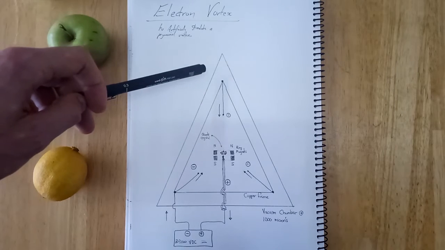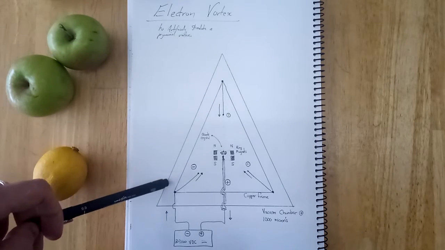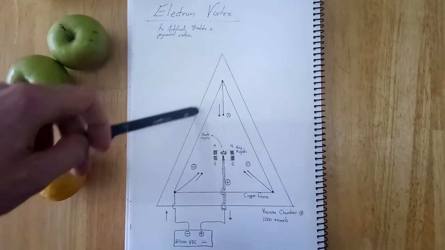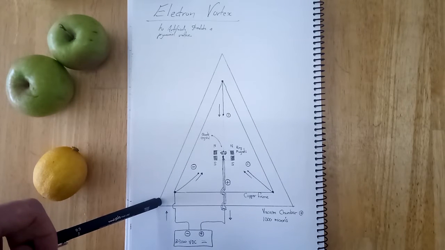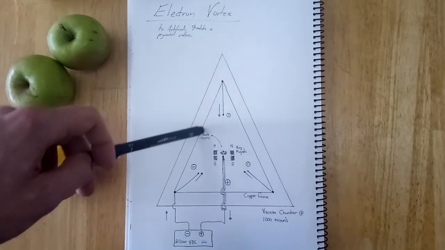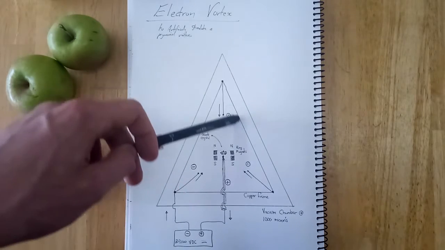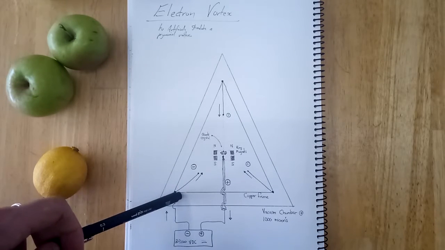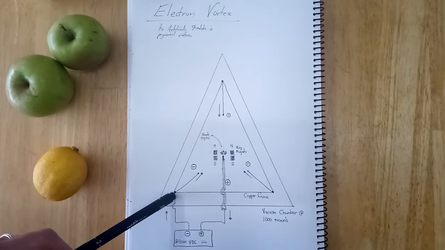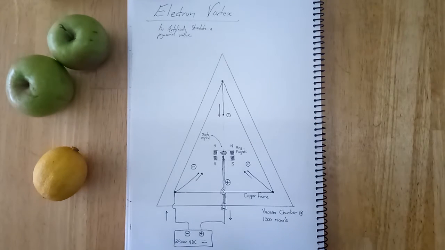So I used my large pyramid vacuum chamber, my 30mm thick acrylic pyramid vacuum chamber, as the medium to house the vacuum. And within that, I placed one of my copper frames that has the same angle as that pyramid vacuum chamber. So being copper, obviously, it's made of metal and it's conductive.